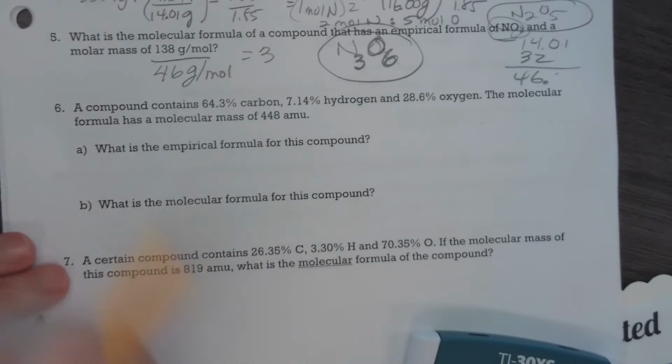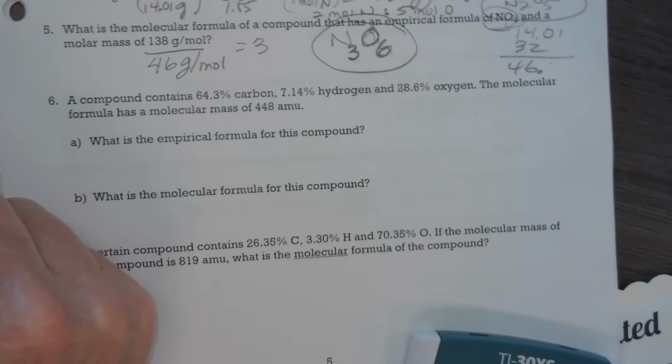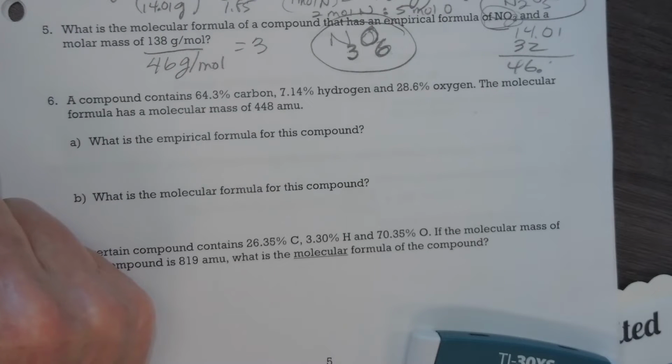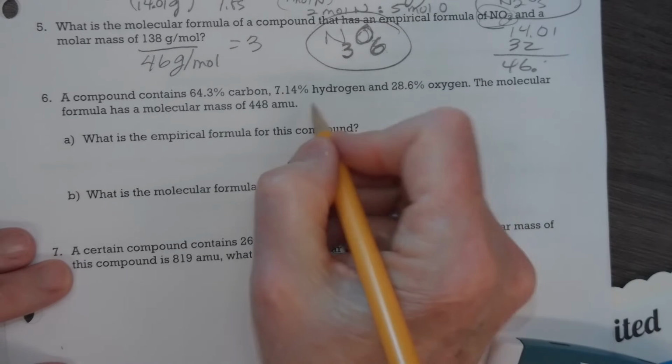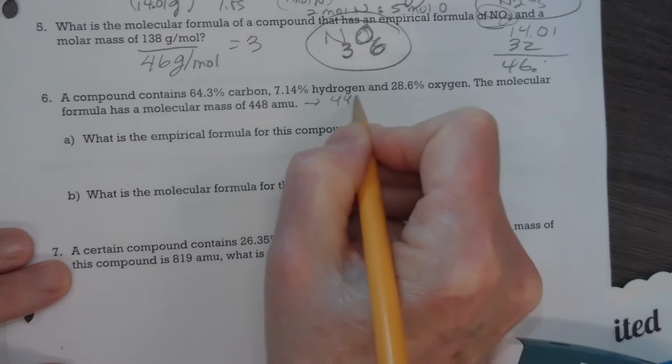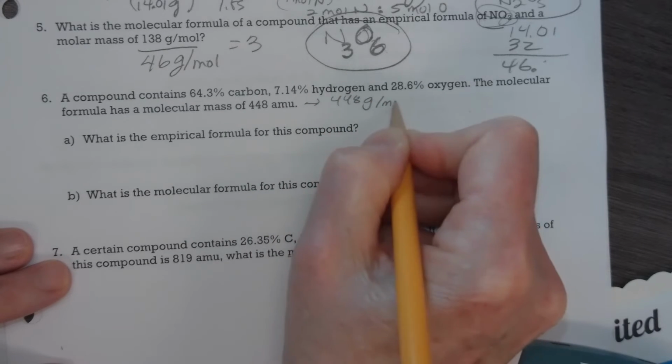All right, we know a certain compound has 64.3% carbon, 7.14% hydrogen, and 28.6% oxygen. The molecular formula has a molar mass of 448 AMUs, which means 448 grams per mole.